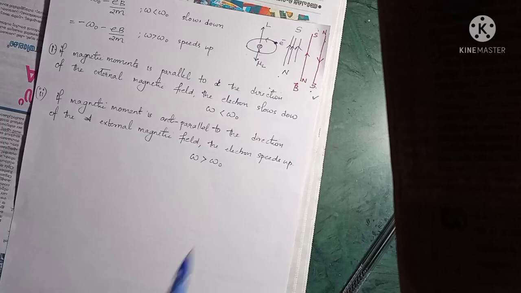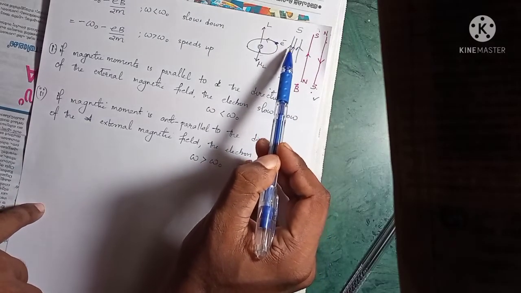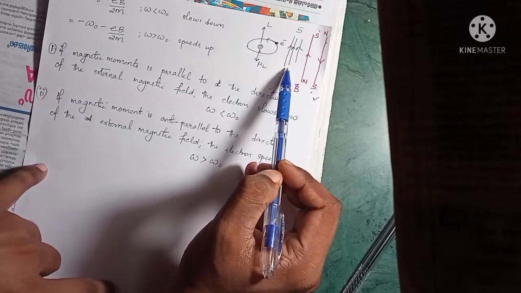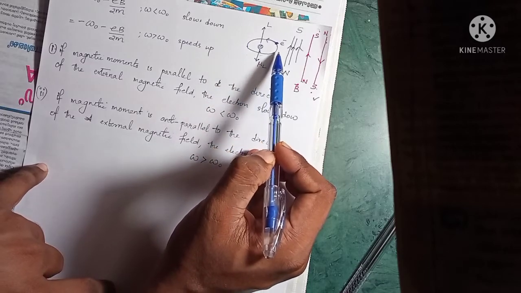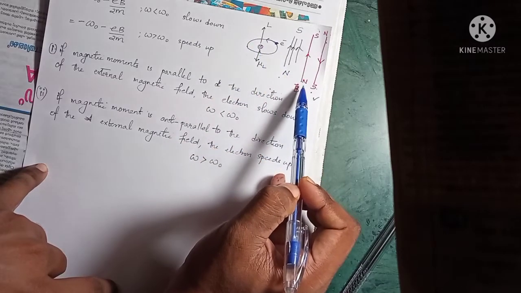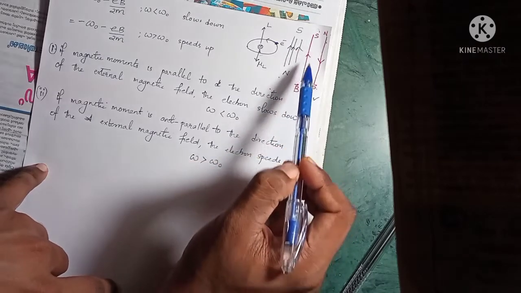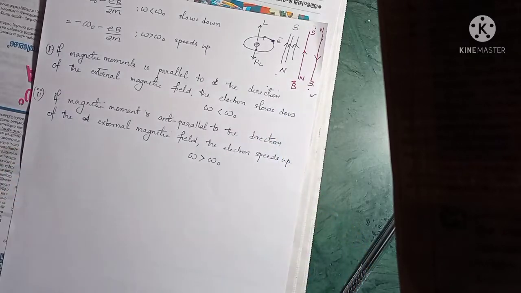So again, remember this magnetic field which I have drawn with blue ink is due to the magnetic field created by the revolving electron, while the field lines in red ink are due to the external magnetic field, the magnetic field we apply from some external source.